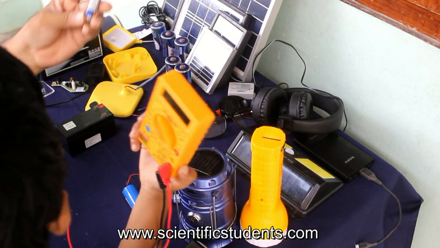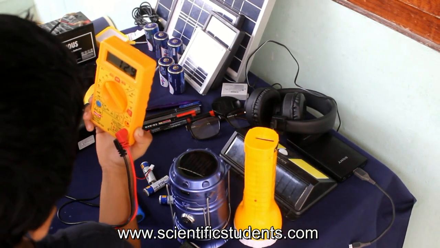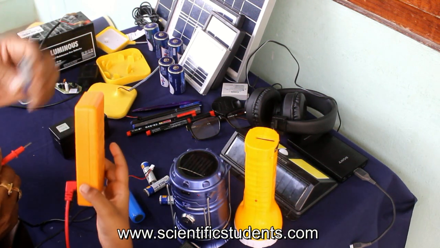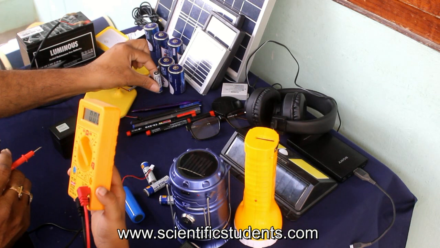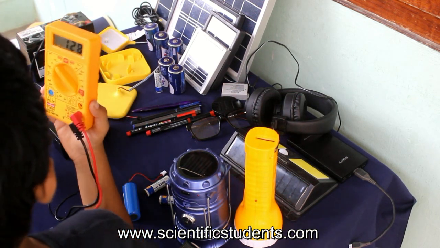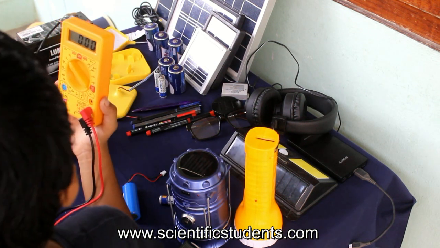But now these are rechargeable batteries. Okay, it is a 1.2 volt nickel cadmium battery. Now it is showing 1.29. Fine, good, no problem. I can still use them for my camera, flashlights, and so on, because I normally use nickel cadmium batteries for these.